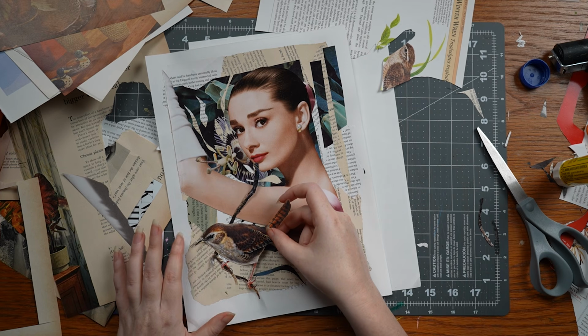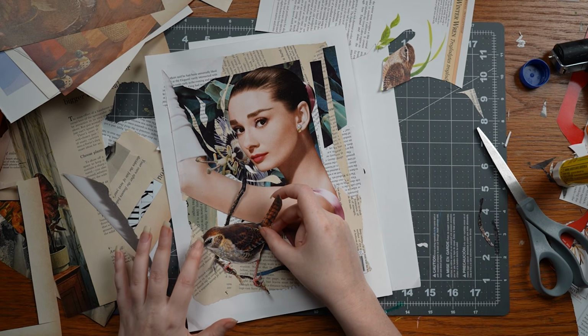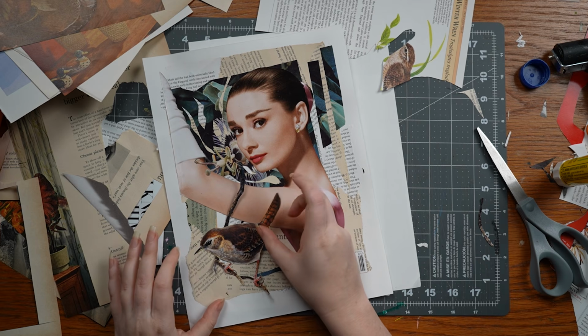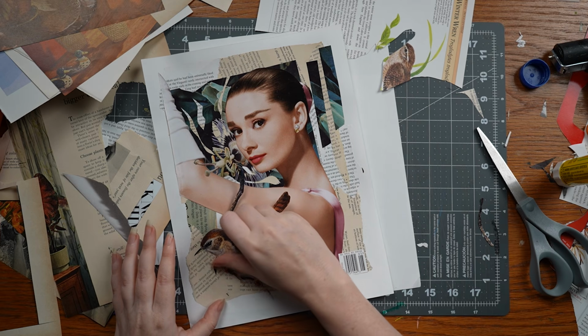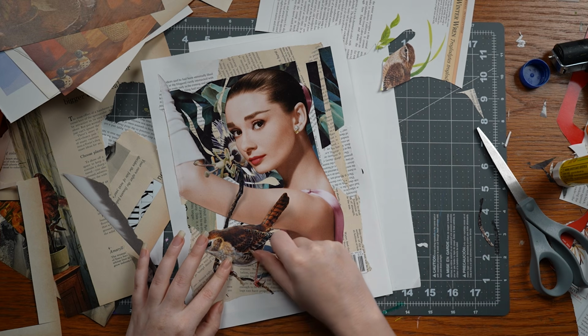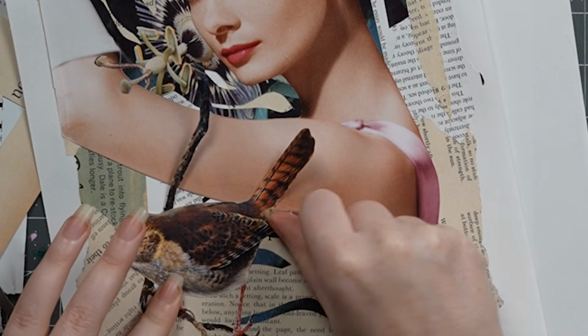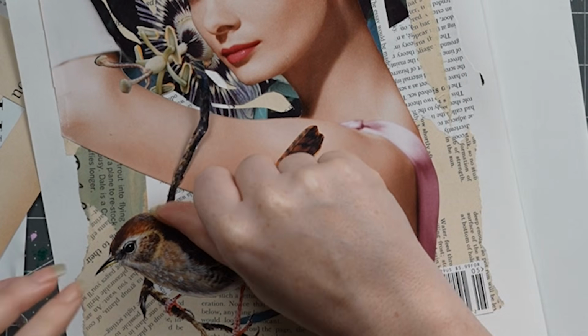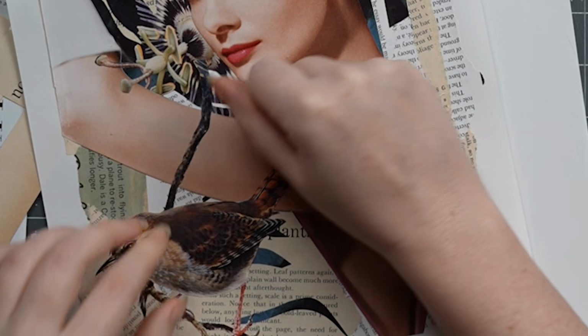I did end up covering some of those organic shapes that I laid down earlier, and now that I'm watching this playback, I'm a little worried that one of them looks kind of like poop coming out of the bird's butt. Funny. I might have to go and change that.